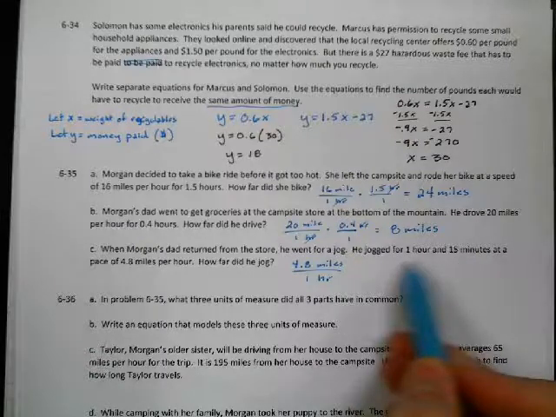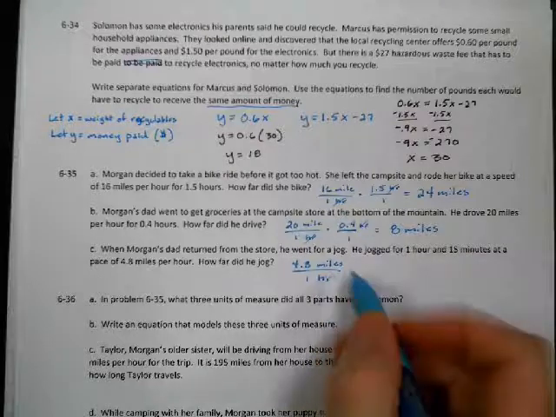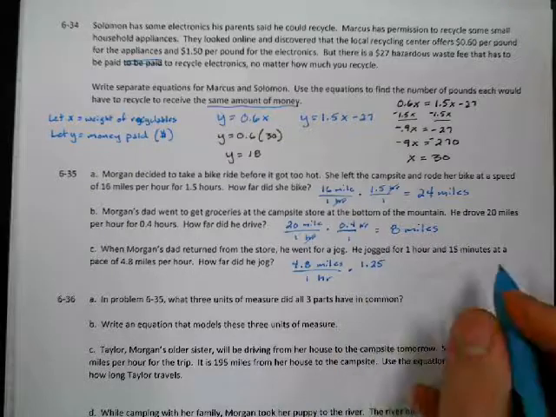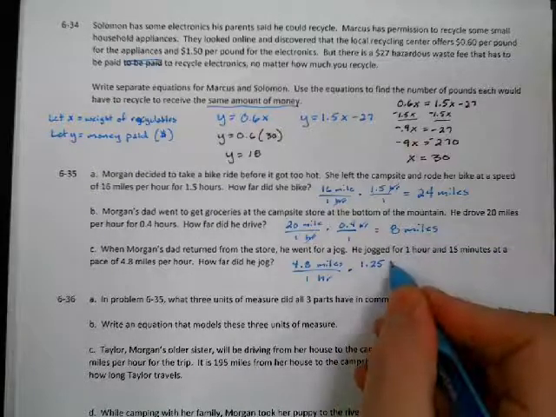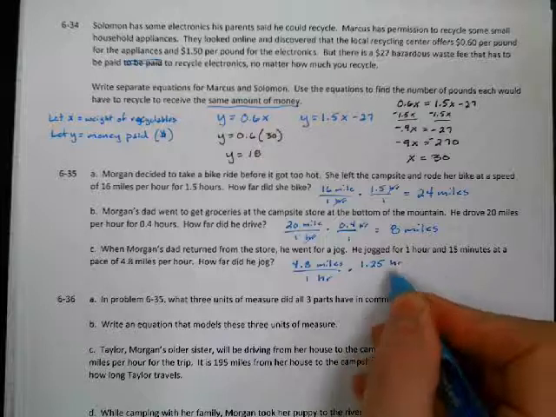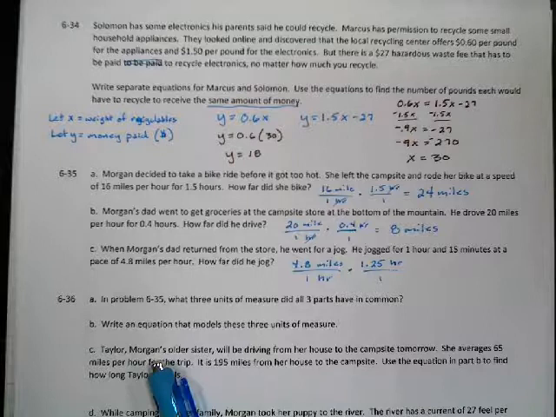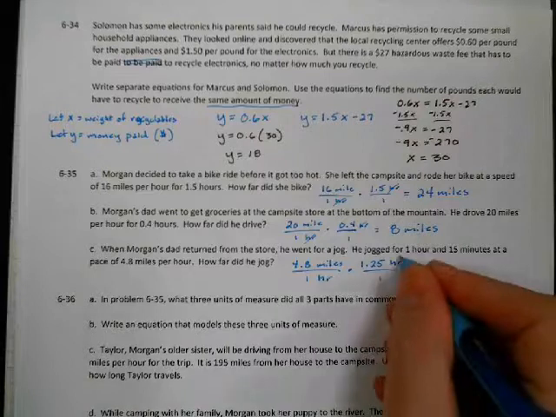So I'm going to multiply this by 1.25 because 15 minutes is a quarter of an hour, or 0.25. So multiply that by 1.25 hours. And who runs for an hour and 15 minutes? That's crazy. All right, I only run if somebody's chasing me. So 4.8 times 1.25, we end up with 6 as our answer. So again, hours are canceling, and we get 6 miles. Good for him.